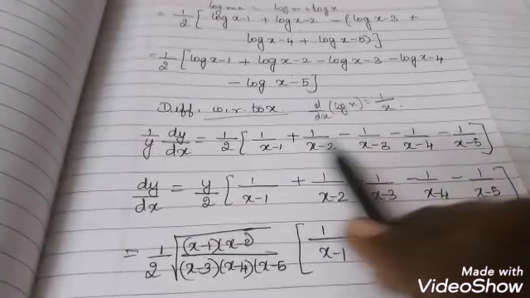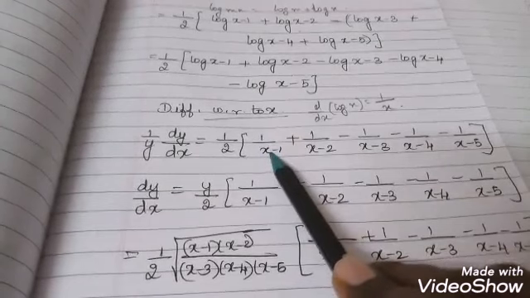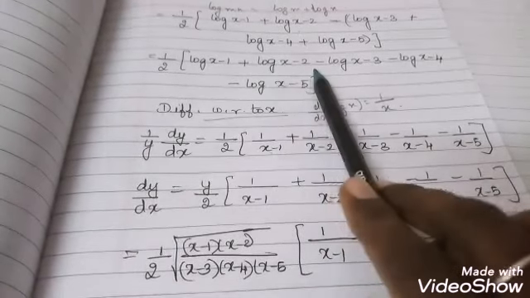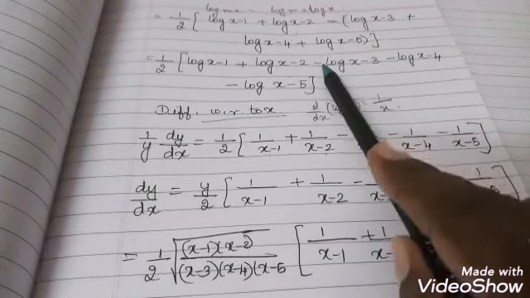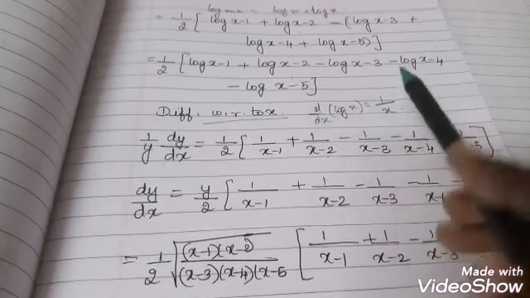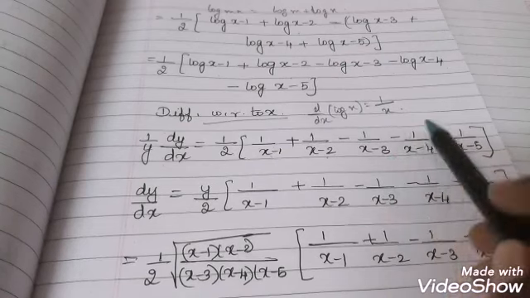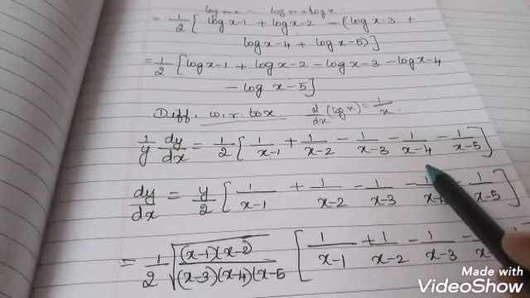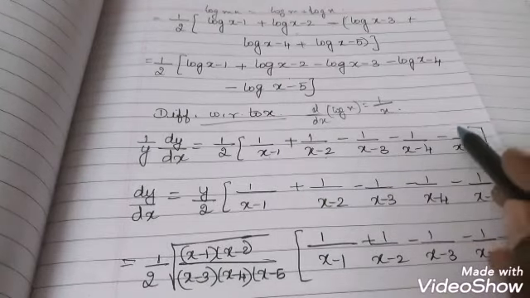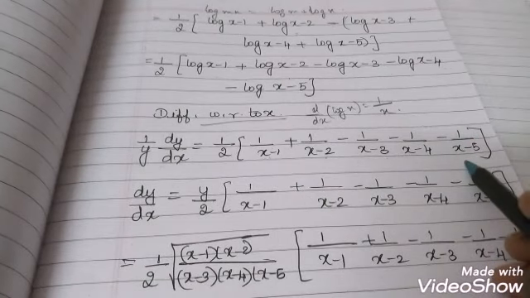So using that we write it as 1 by x minus 1 plus differentiation of log of x minus 2, which is 1 by x minus 2, minus differentiation of log of x minus 3, 1 by x minus 3, minus differentiation of log of x minus 4, 1 by x minus 4, minus differentiation of log of x minus 5, 1 by x minus 5.